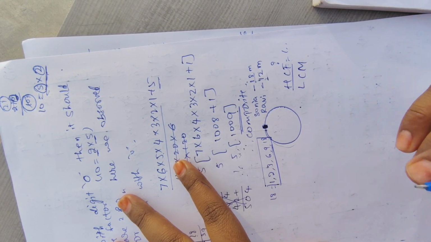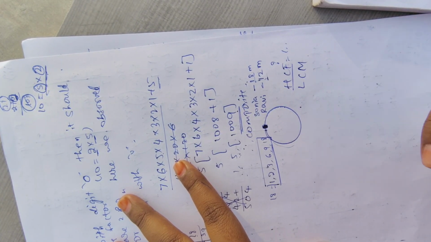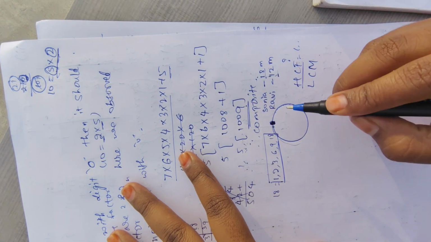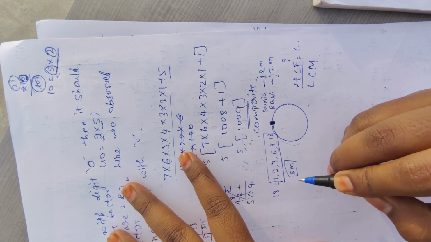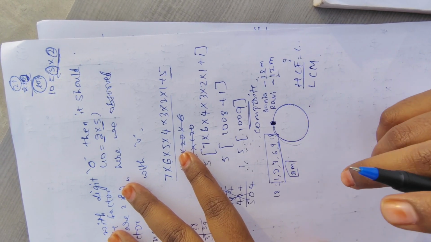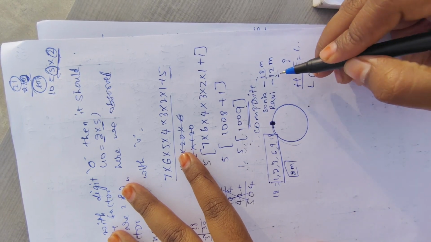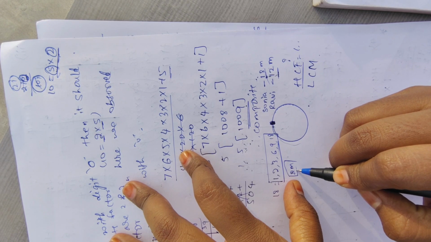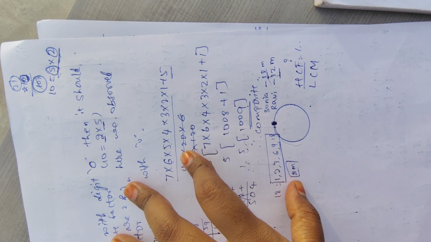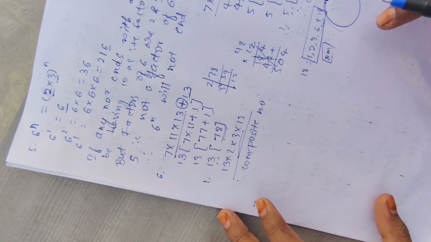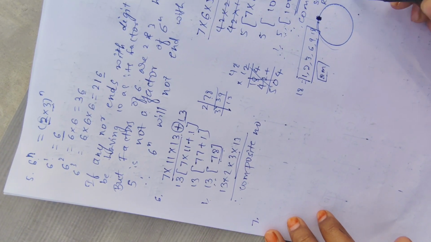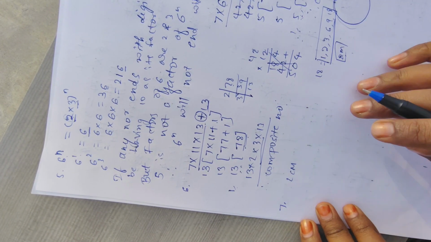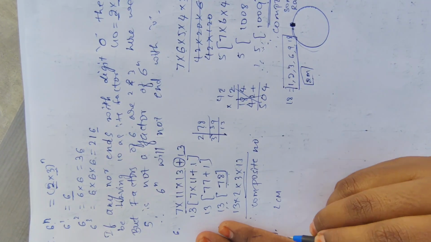If I take 2 minutes as an answer, children, think whether 2 minutes is possible. They are taking 12 and 18 minutes. In 2 minutes they cannot both come back, so 2 minutes will not be the answer. Therefore we should not find the HCF, we have to find the LCM. So we do the LCM of those two numbers, and we will get the answer.